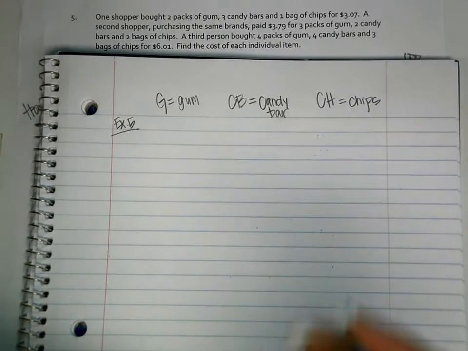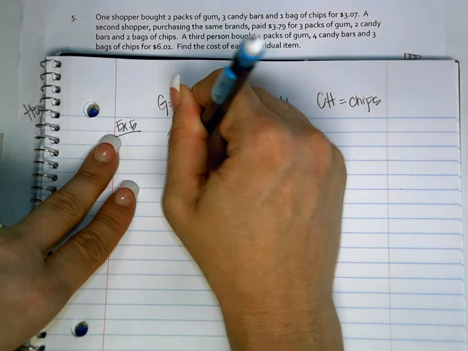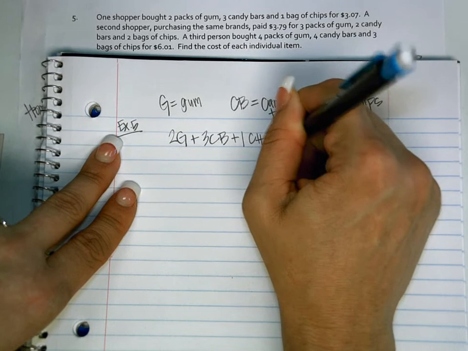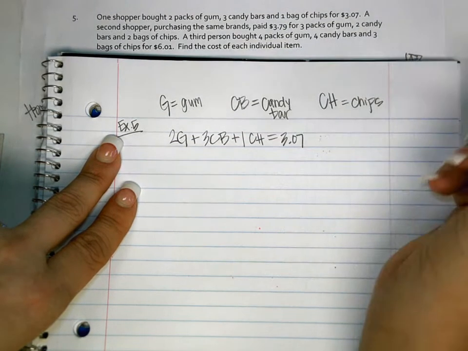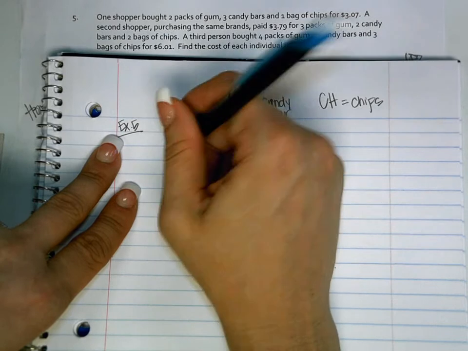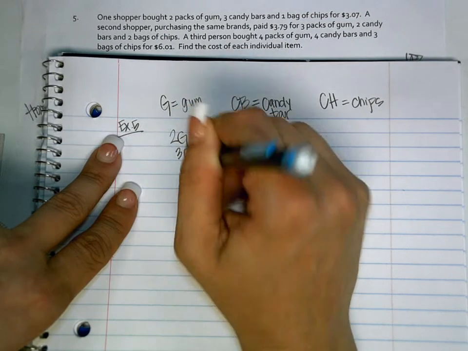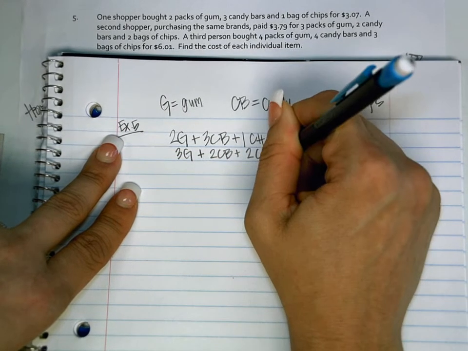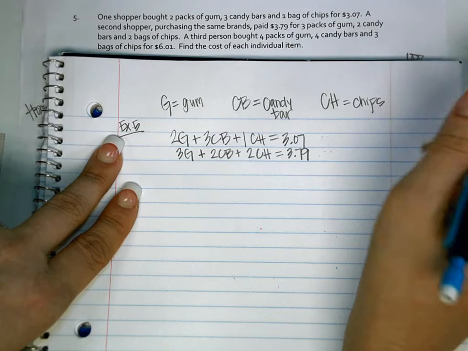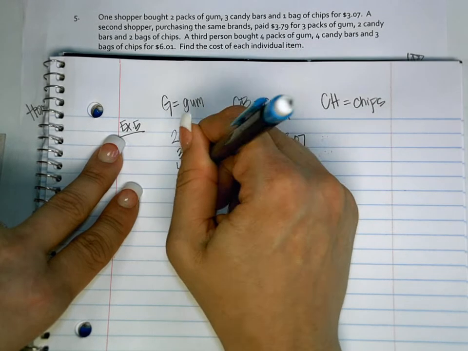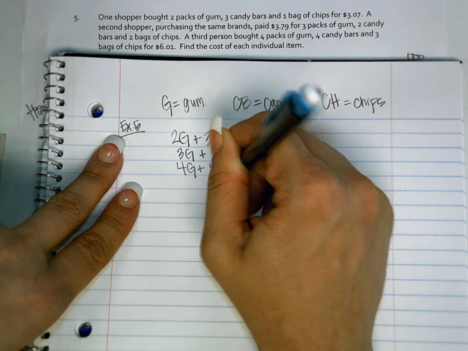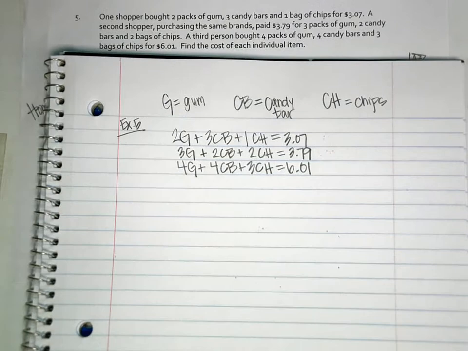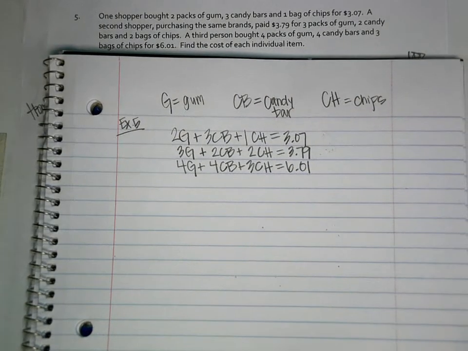Okay, so one shopper bought 2 packs of gum, so 2G, plus 3 candy bars, 3CB, plus 1CH, for $3.07. A second shopper purchasing the same brands paid $3.79 for 3G plus 2CB plus 2CH. A third person bought 4 packs of gum plus 4 candy bars plus 3 bags of chips for $6.01. We want to find the cost of each individual item.